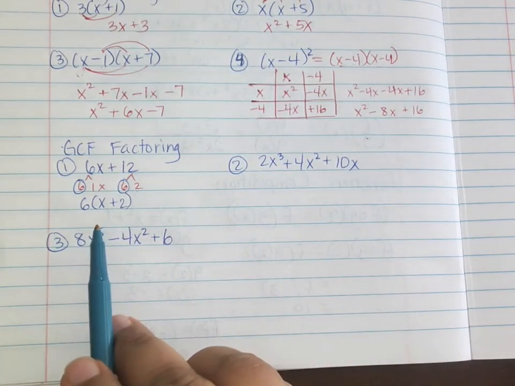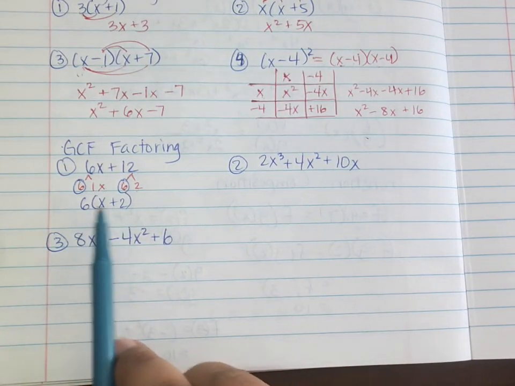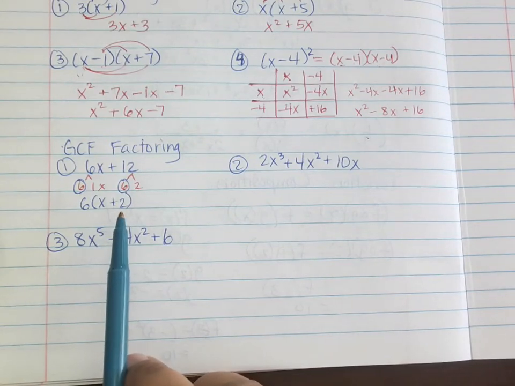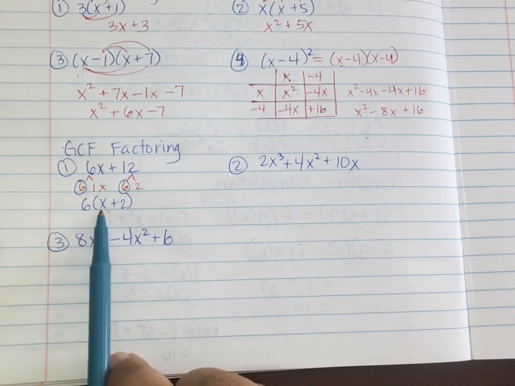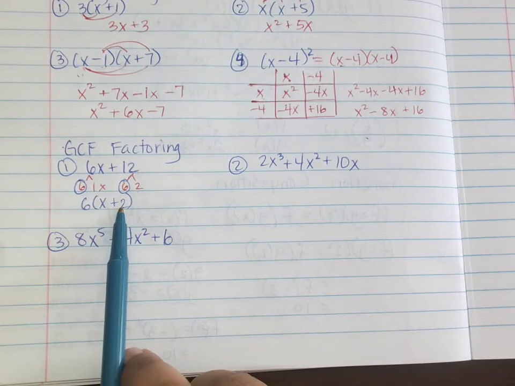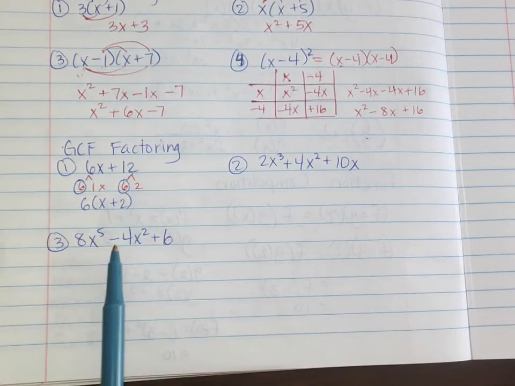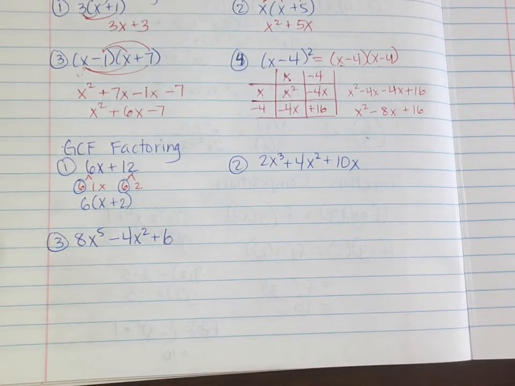In order to check your answer, you just use the distributive property. So 6 times x is 6x, 6 times 2 is 12. So that's how you check your work. You use the distributive property.